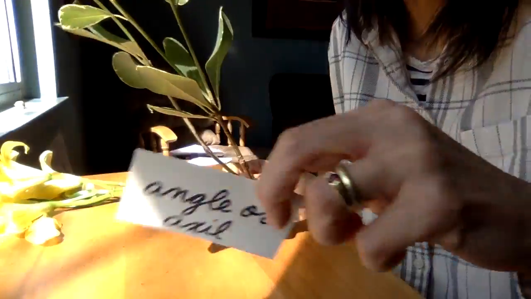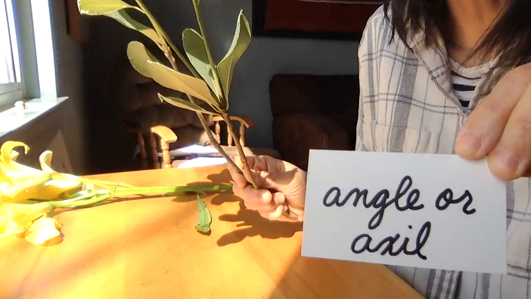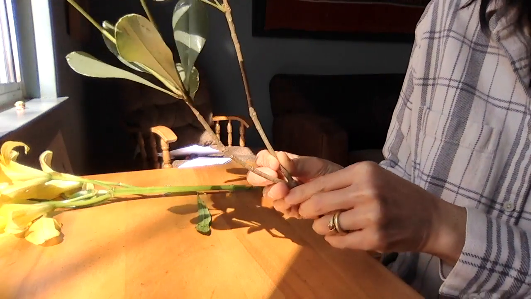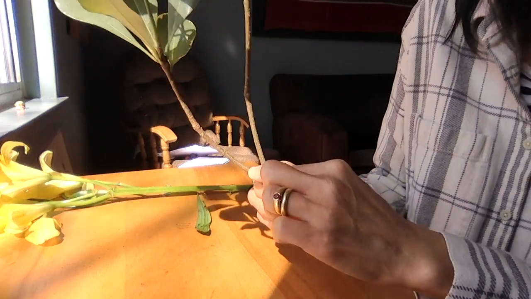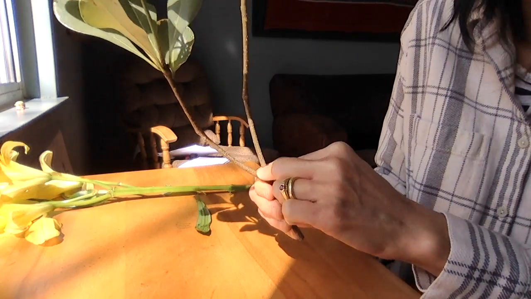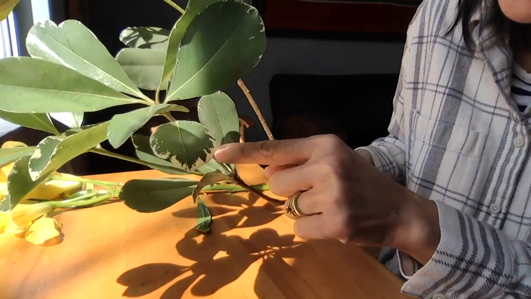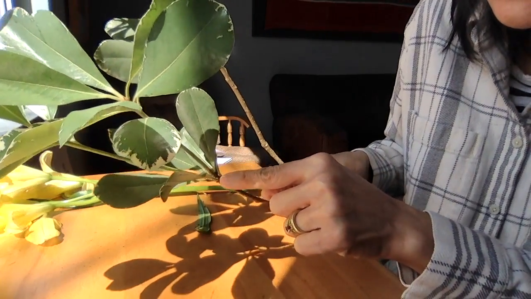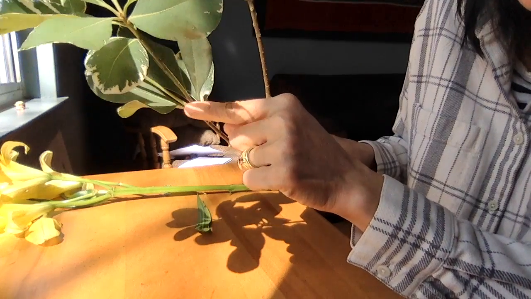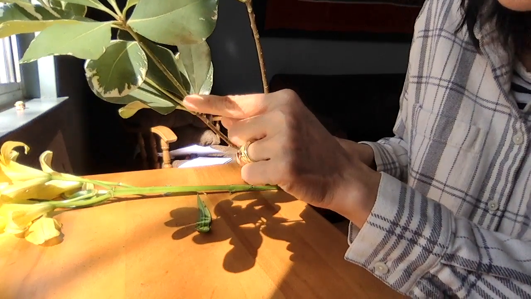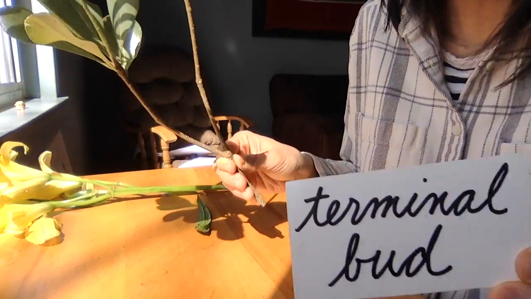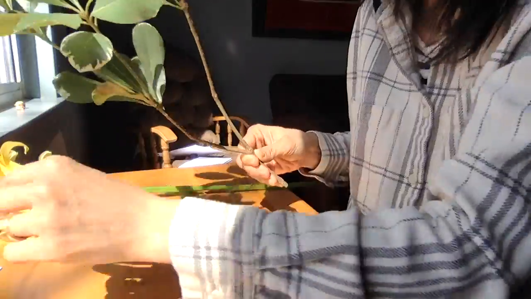We also have what is known as the angle or the axil. And if you look, for example, here, this right over here is known as an angle or an axil. Okay? And this right over here, this little V shape that's made, that is known as an angle or axil. Okay? And then finally, we have the terminal bud.